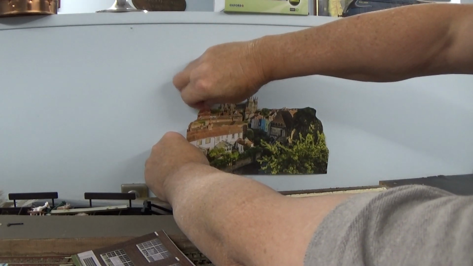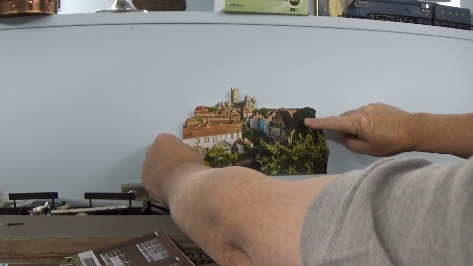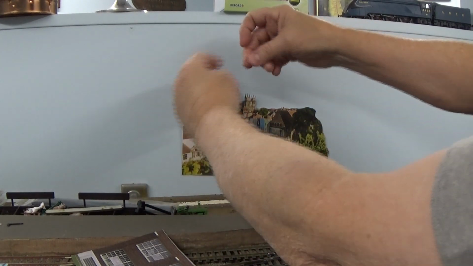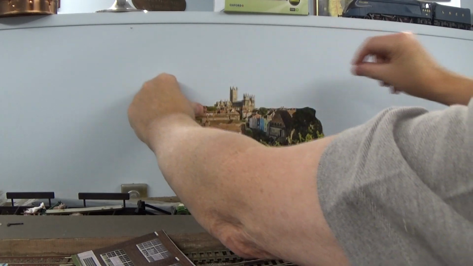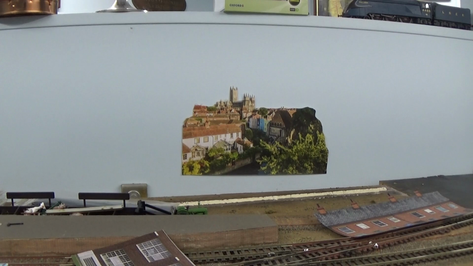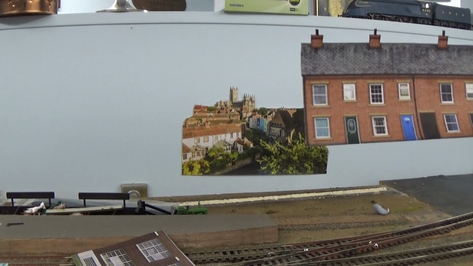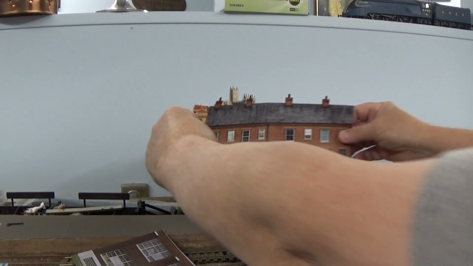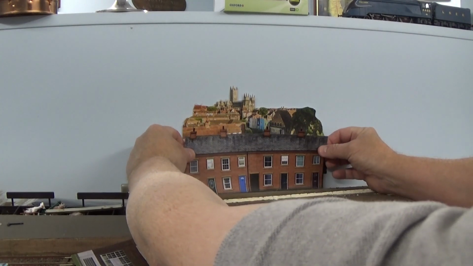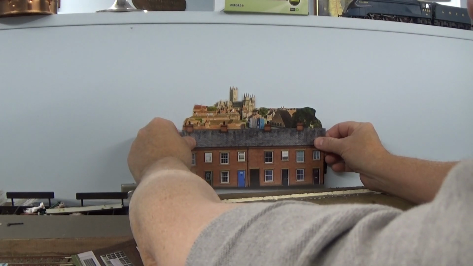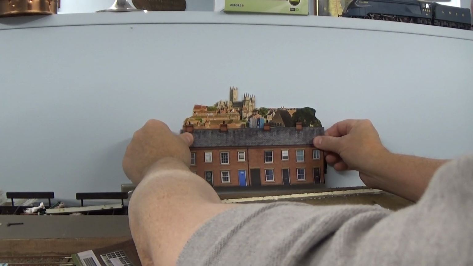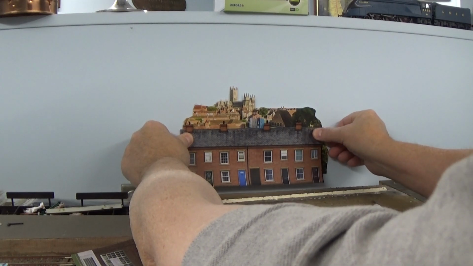And I've lost my blue tack now. So we'll just pull that down a bit. That's better. And whack that on there like that. So I think that's a bit better. Anyway, what we'll do now is I'll put some blue tack on the terraces, and then we'll cover that up. Okay, here we go. I've got some blue tack on there. Again, I'm going to try and get the horizontal as good as I can. That doesn't look too bad actually. That'll do.